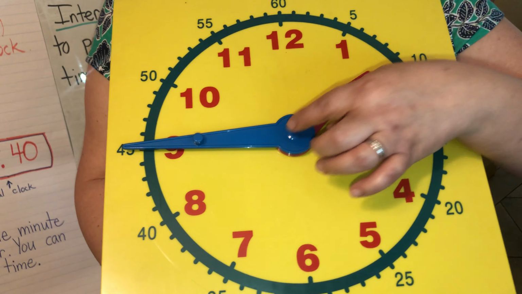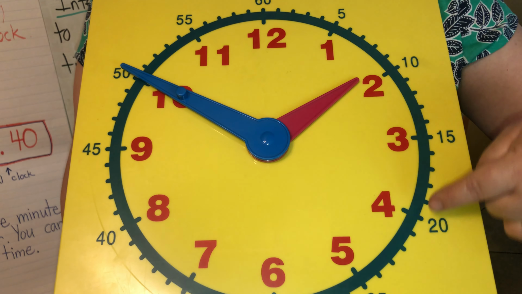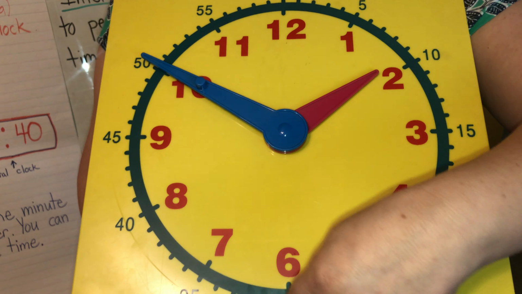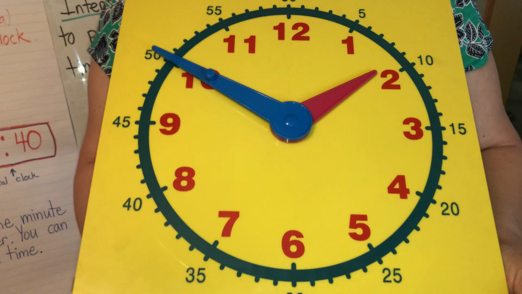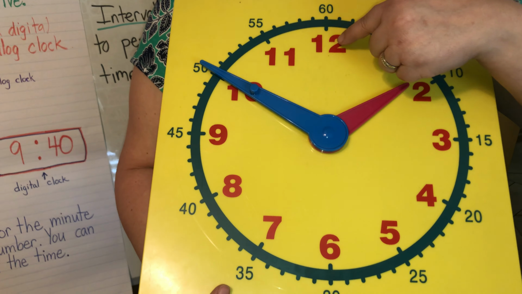Remember, we're still in the 1 hour. So it would be 1, and the minute hand's on the 10. So 5, 10, 15, 20, 25, 30, 35, 40, 45, 50. It is 1:50. In 10 minutes, it's going to be 2 o'clock, but it is not 2 o'clock yet.